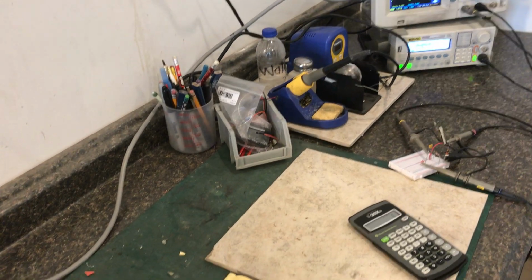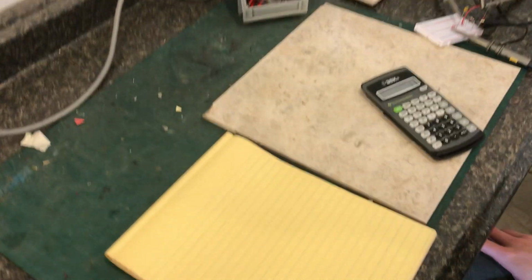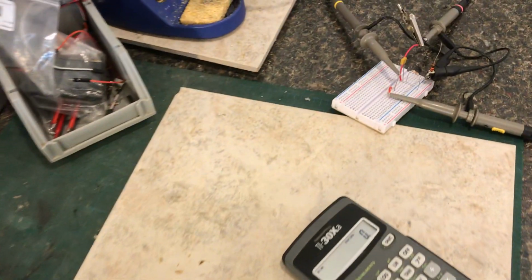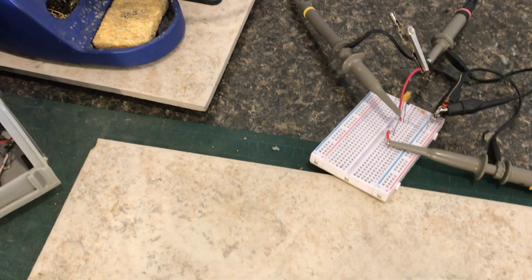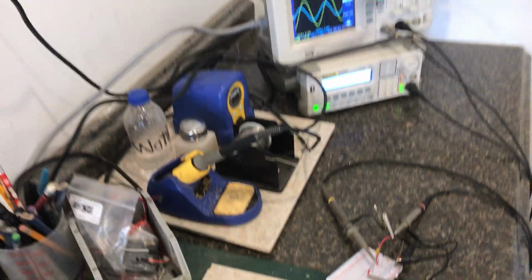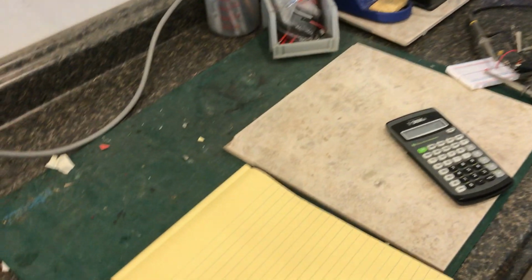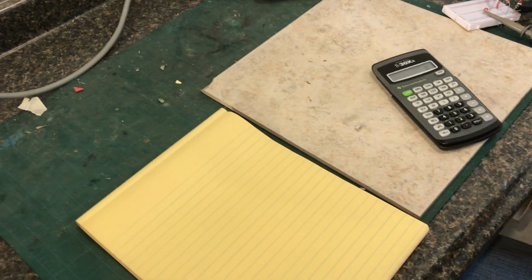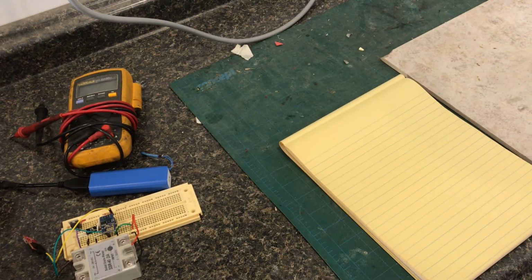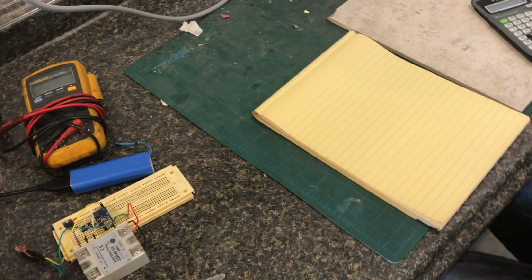Alright, let's talk about high and low pass filters. These are circuits that can be made with just a resistor and a capacitor, and they allow us to control what frequencies can enter a circuit that we build. We can only allow a certain band to pass through.